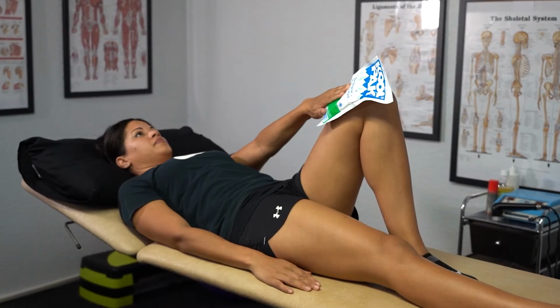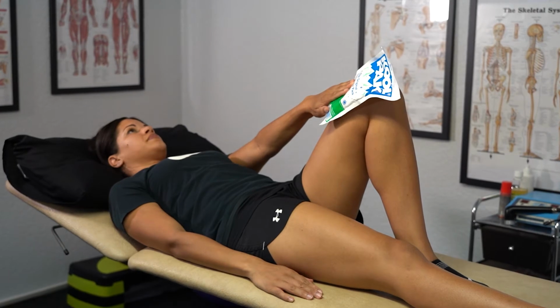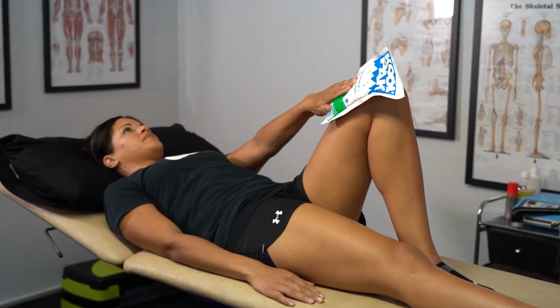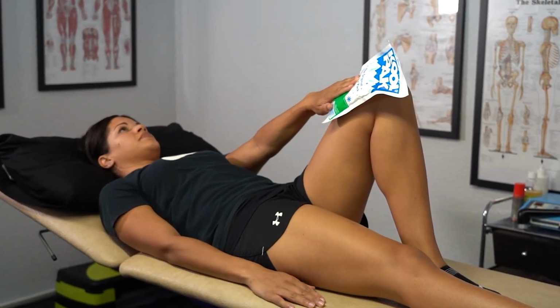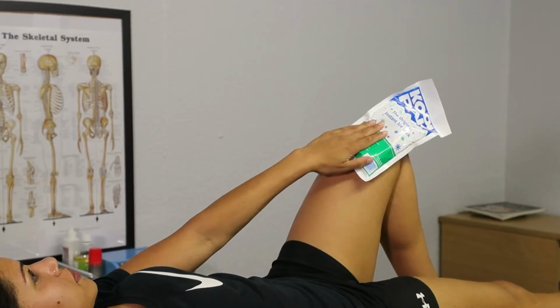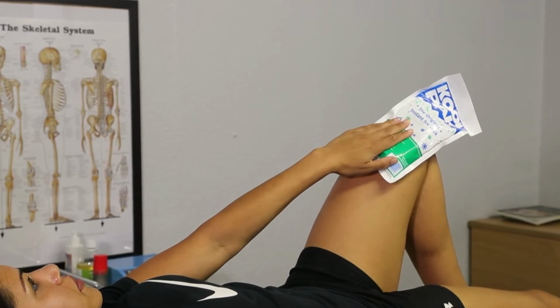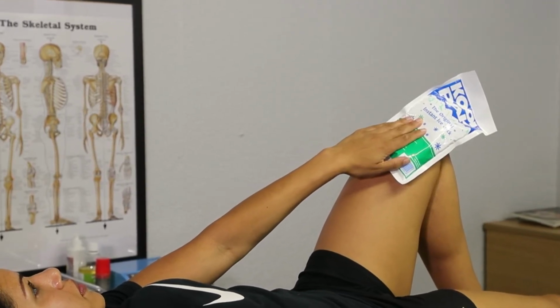Hi guys, John Rothery. We're going to talk today about cryotherapy, or the use of ice for injuries. Quite a lot of controversy surrounds the use of ice, but generally with an injury there are three phases of healing. The first phase is the inflammatory response, which is why we use ice. The second stage is a repair stage, and the third stage is a remodeling stage.